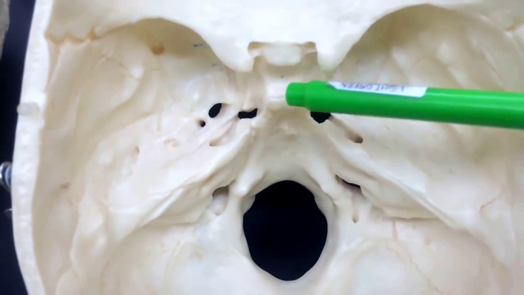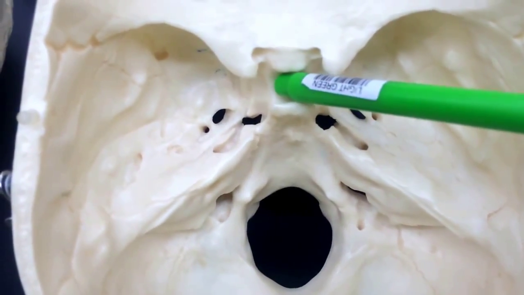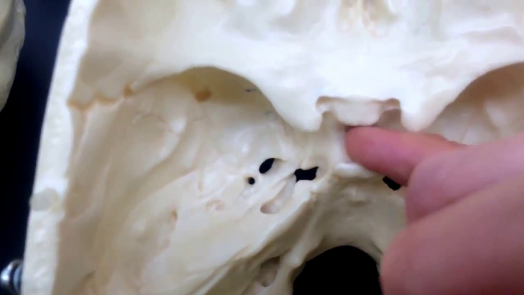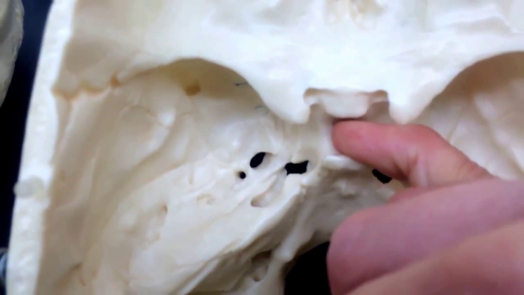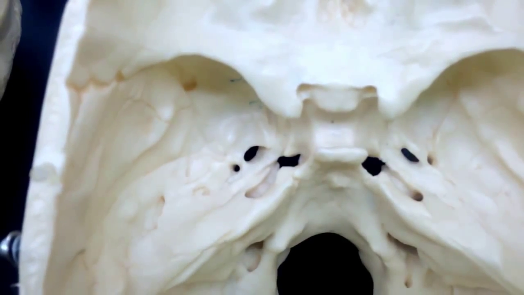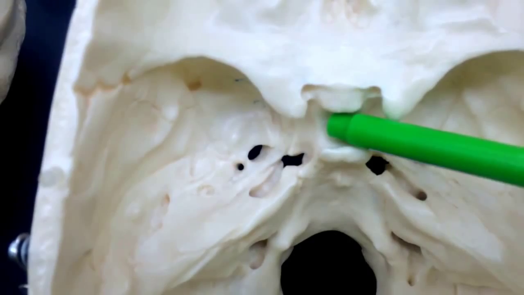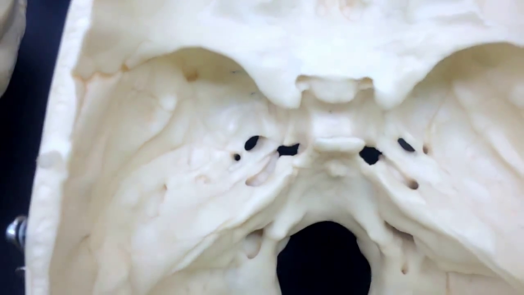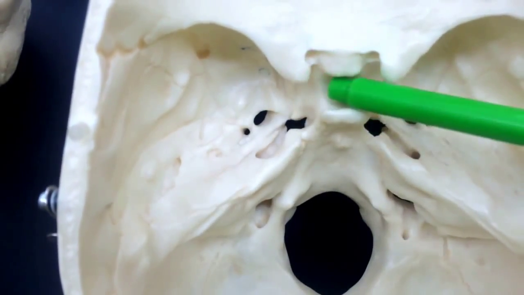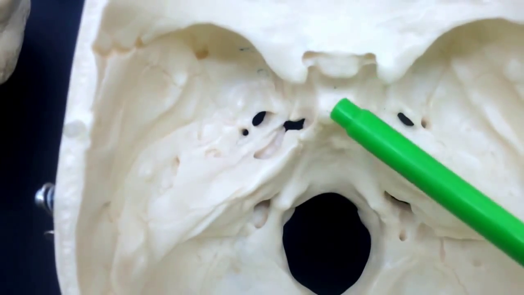Now the bony landmark that we see here, I'm going to stick my pinky here so you can see it, is a structure known as the sella turcica. The sella turcica is where the pituitary gland resides. It's a little pouch, and sella turcica stands for Turkish saddle. So envision somebody sitting here, and that would be the pituitary gland.